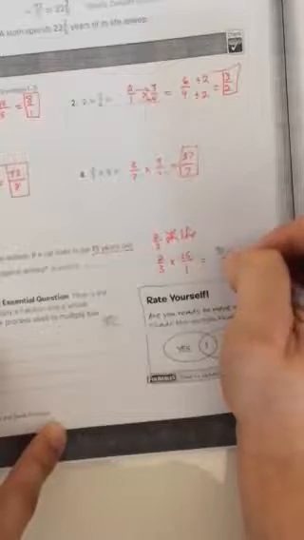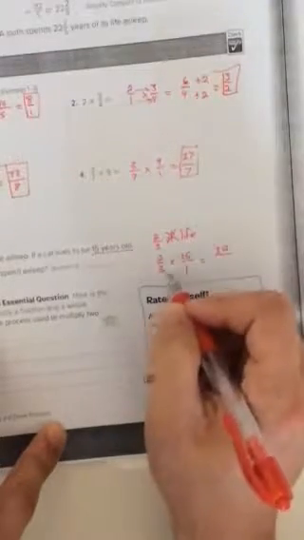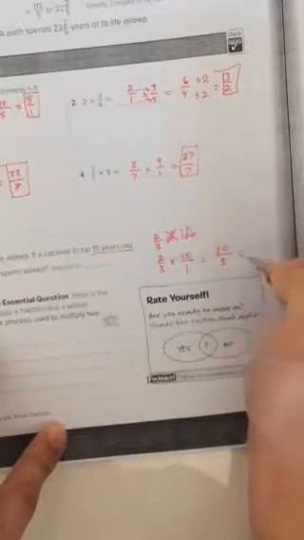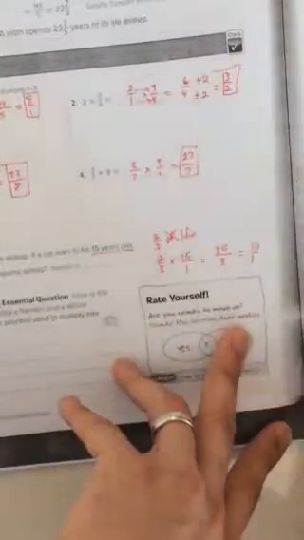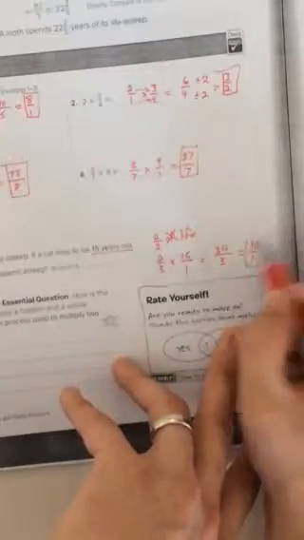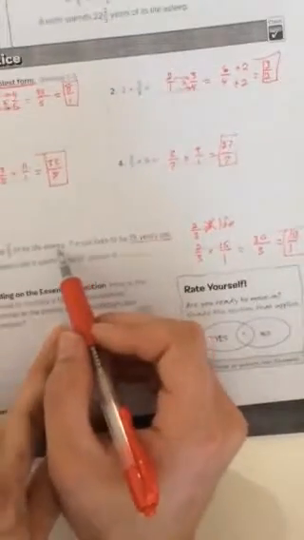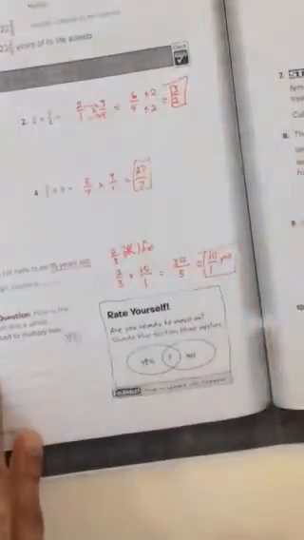So multiply straight across. We're going to have 30 over 3 times 1 is 3. So 30 divided by 3 is going to be 10. Or I could write 10 over 1. However I want to do that. So it actually slept 10 years. That's a lot of sleep.